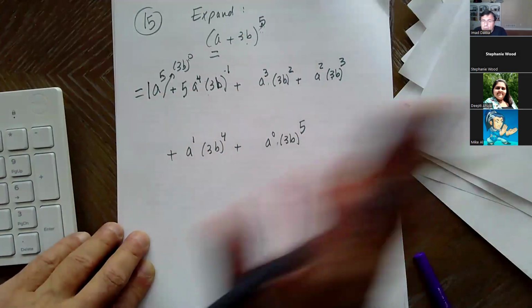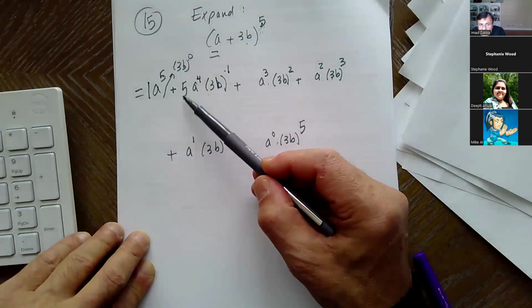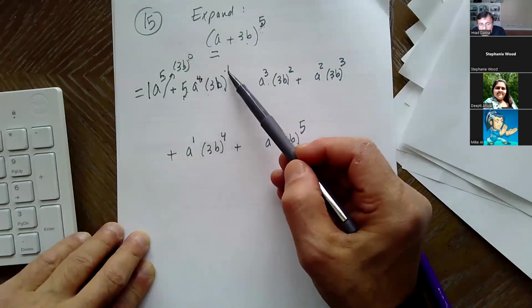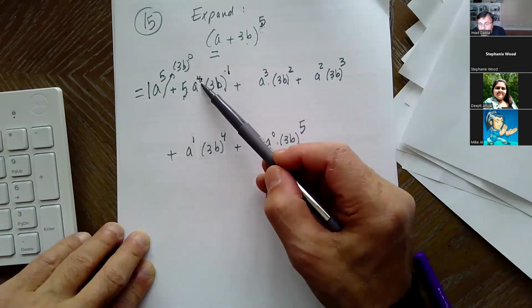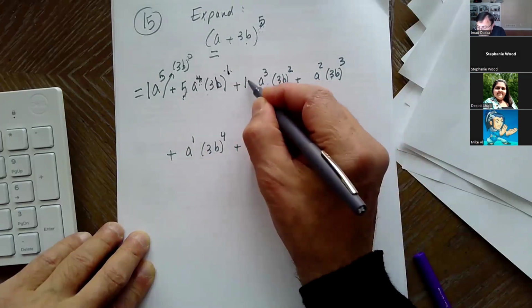You don't even need to know combinations. You do whatever that is. What's 5 times 4? 5 times 4 is 20, divided by whatever that is plus 1. What's 1 plus 1? 2. So what's 20 divided by 2? 10. That's the next coefficient.